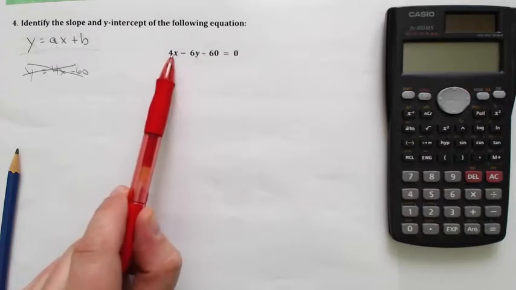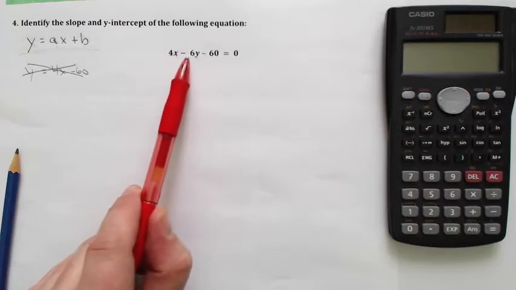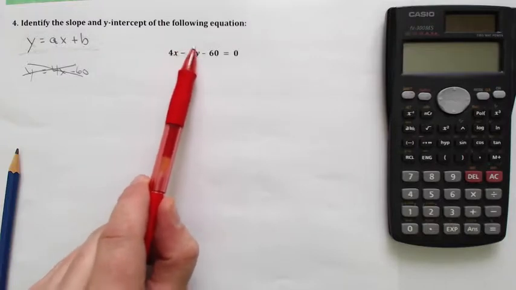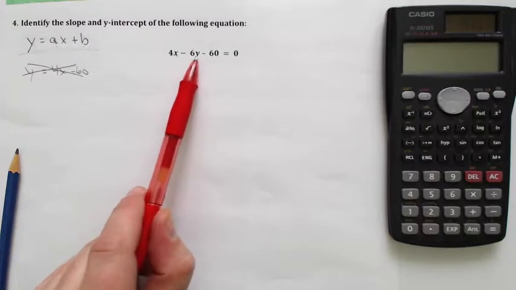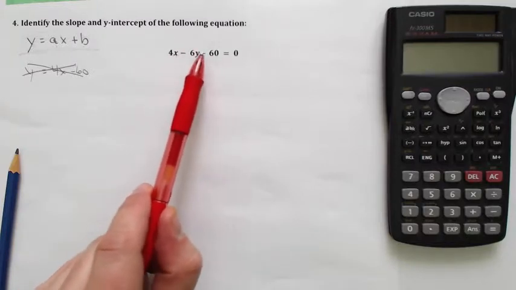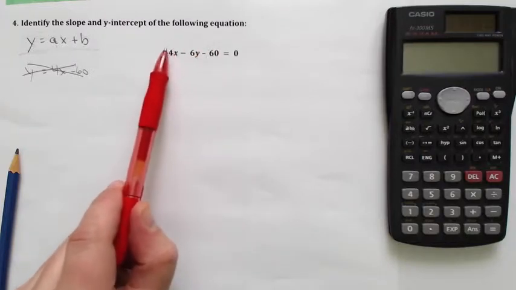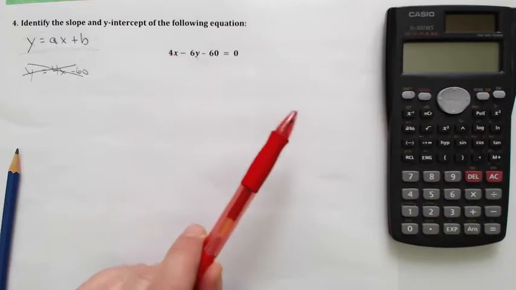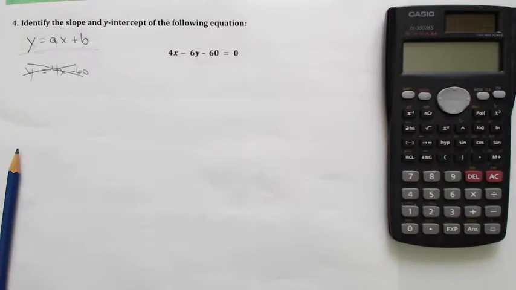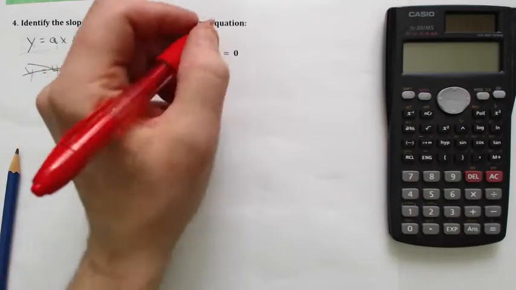So we're going to have to subtract that guy. And then we've got this negative 6 hanging out in front of the y and being multiplied to that y. And we know to get rid of a multiplication, we're going to do a division. So there are three things to get rid of. That negative 60, the 4x, which is all one number, remember, and that negative 6. So I'll do them one at a time, and I'll use red just to show those operations.